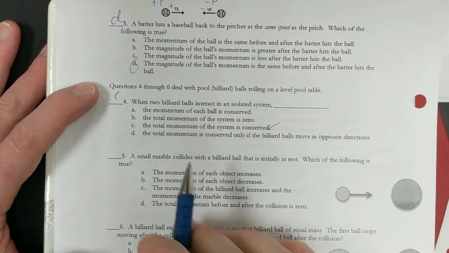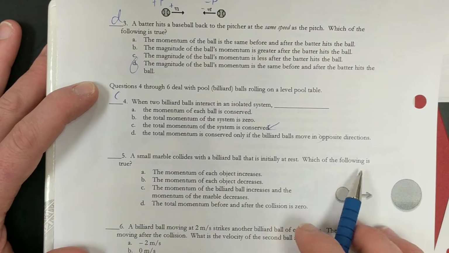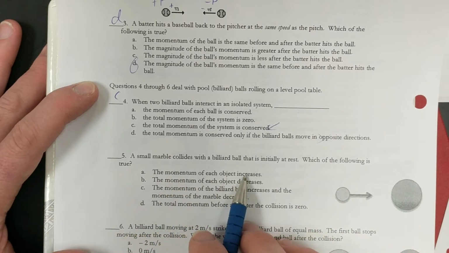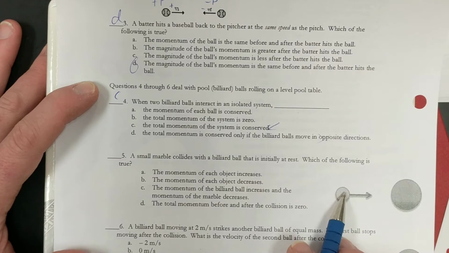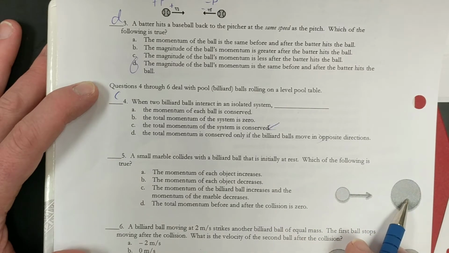A small marble collides with a billiard ball that is initially at rest. Which of the following is true? I've got a small one hitting a large one. The momentum of each object increases. No, this one's going to go down. It's going to lower its momentum to increase the large object's. So the small one is going to slow down to increase the large one.